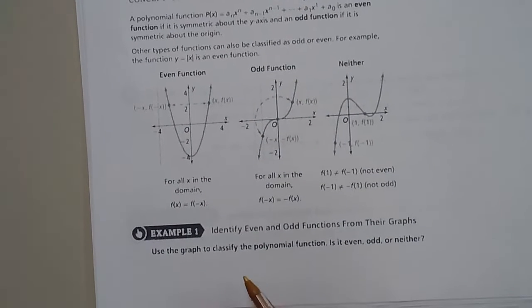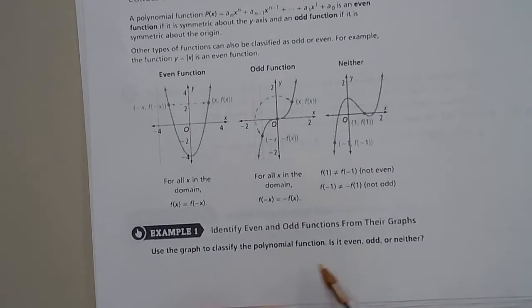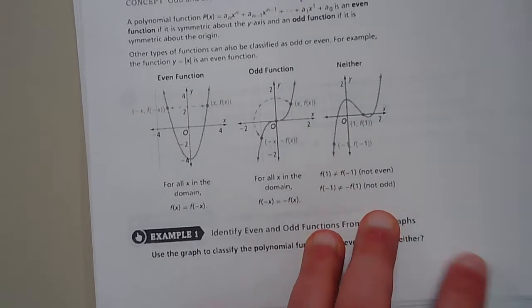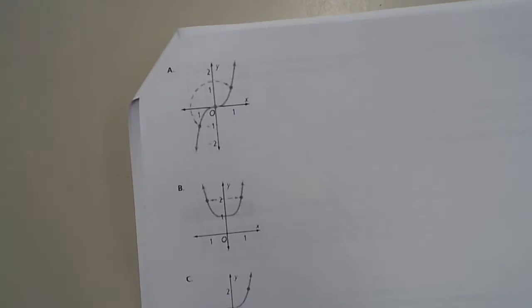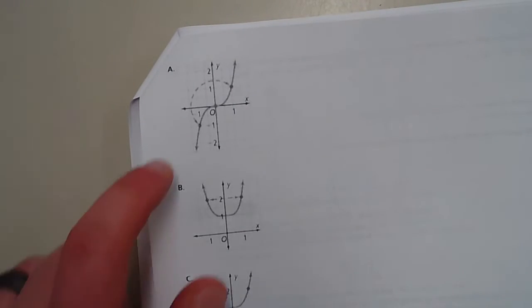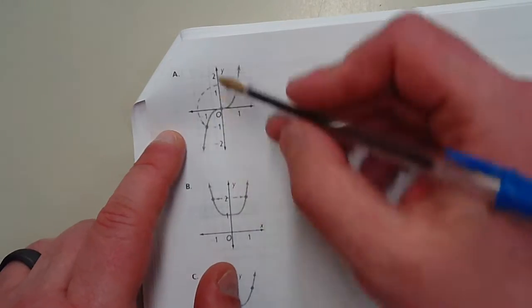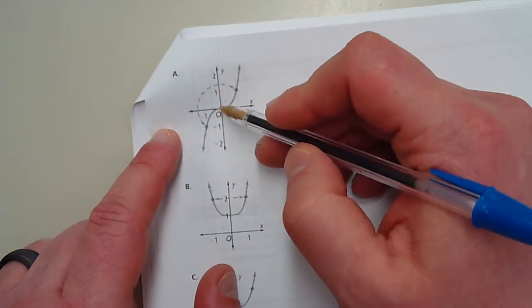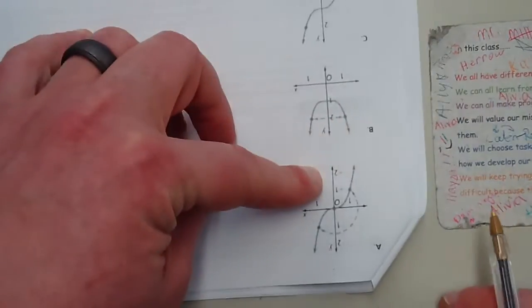So the first questions are just that. It says, use the graph to classify the polynomial function. Is it an even, odd, or a neither? So we're just going to graphically look at these, and we're going to say, what's going on? So in this case, if we look at this graph, pretty clearly not y-axis symmetry. If we do spin it, though, we see it looks the exact same. So this one's going to be odd.